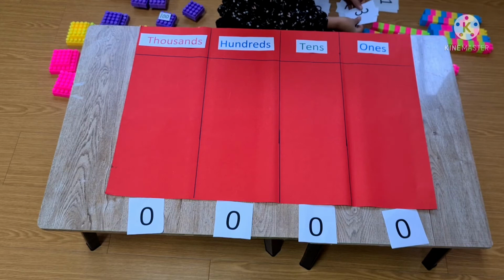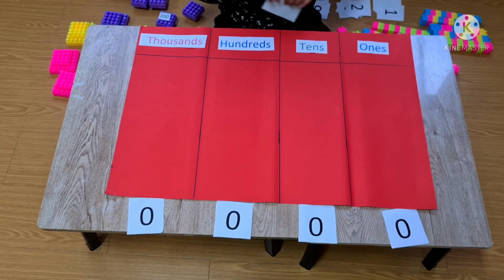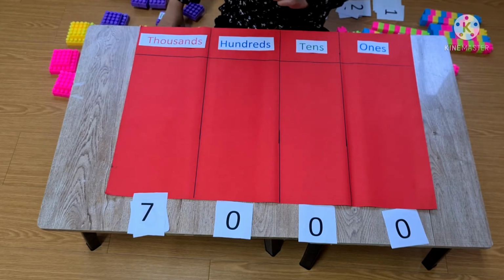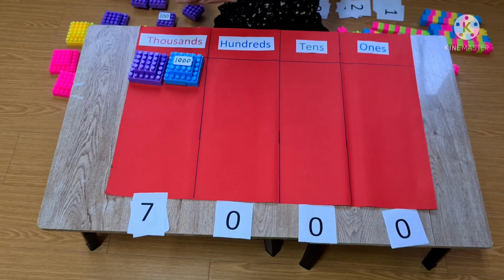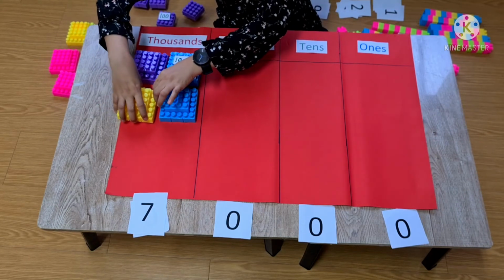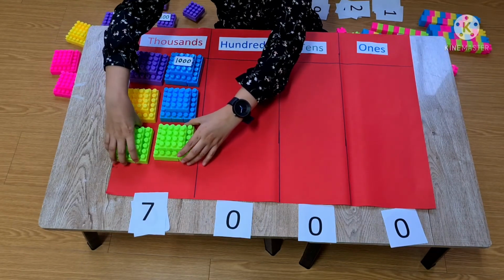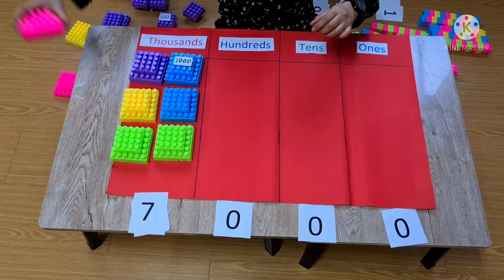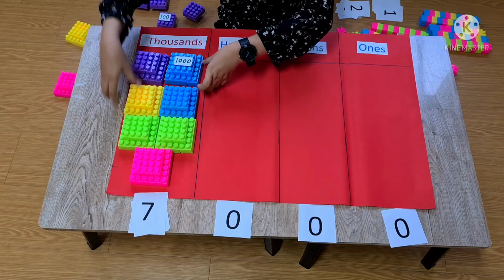Let us see if we have properly understood the concept that we just practiced. Let's take a number 7, and put it in the thousands place. That means we have 7,000 blocks with us. That's correct. Here we know that each block there represents 1,000 blocks together.